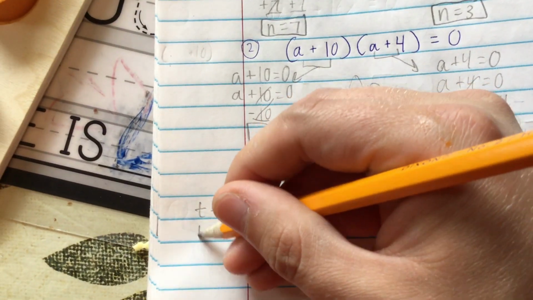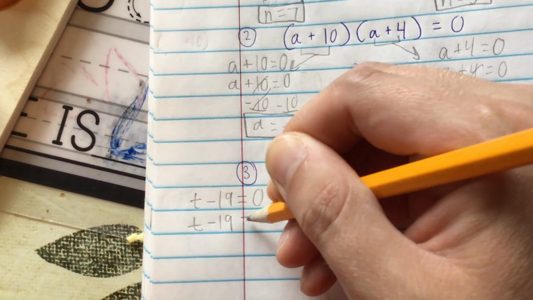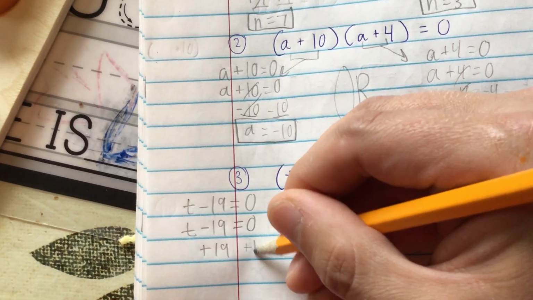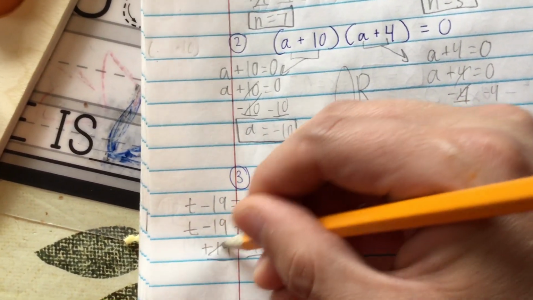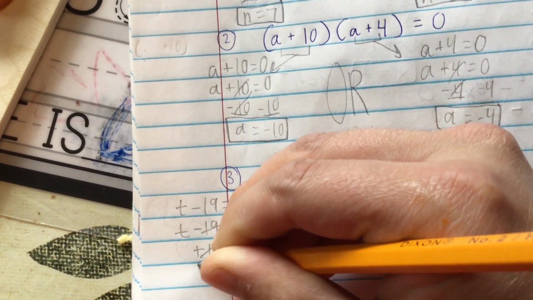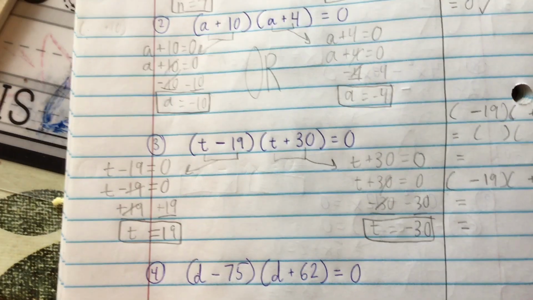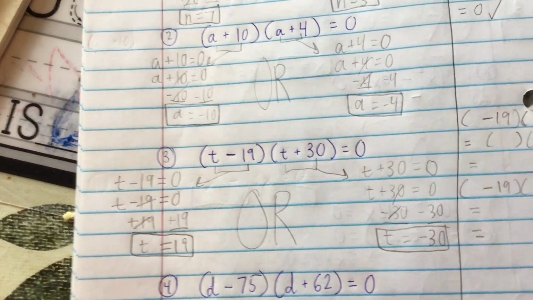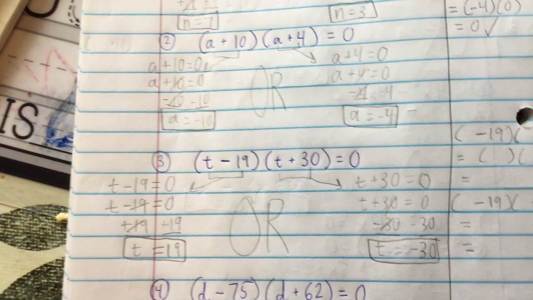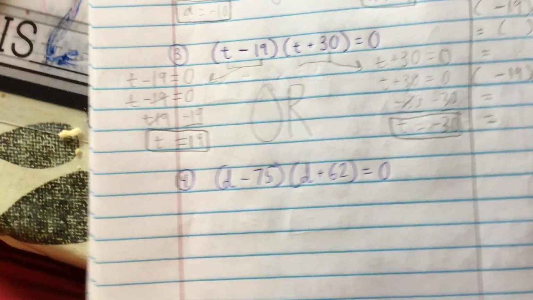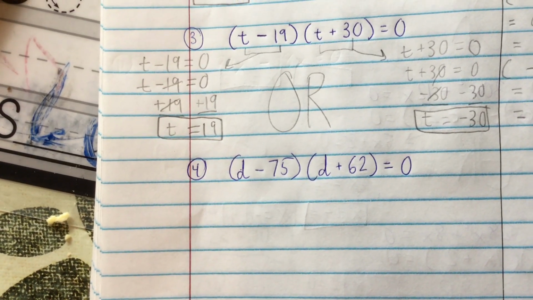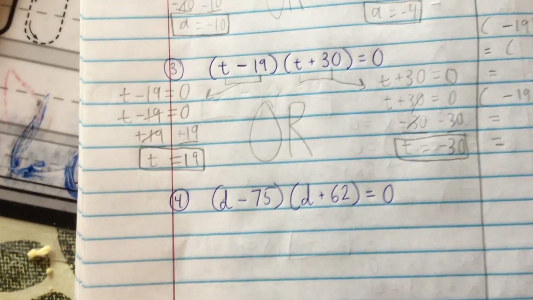And then t minus 19 equals 0. I'm going to add 19 to both sides of the equation to get t isolated. So therefore, the two solutions are that t equals positive 19 or t equals negative 30. Those are the two solutions I'm looking for. Okay. Number 4, d minus 75 times d plus 62 equals 0. I'm going to split them into both equations.